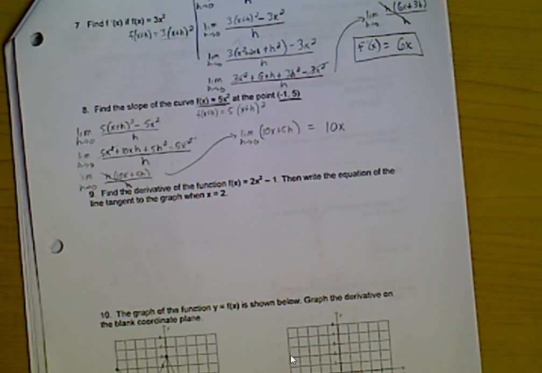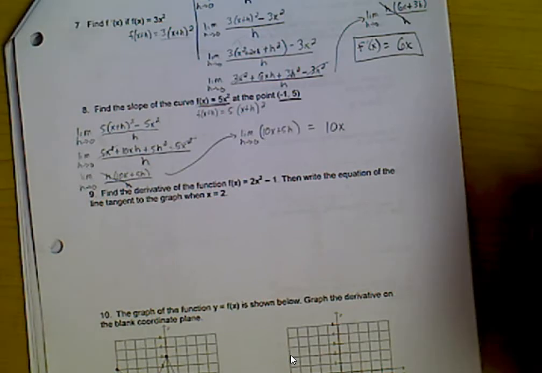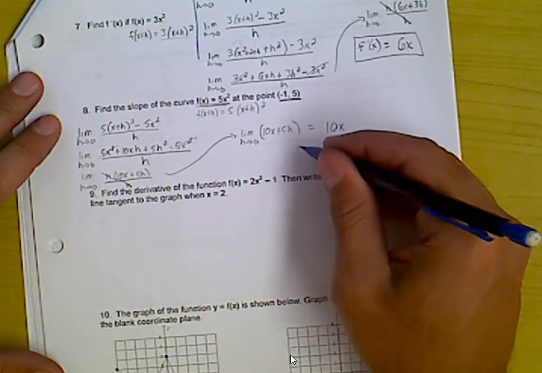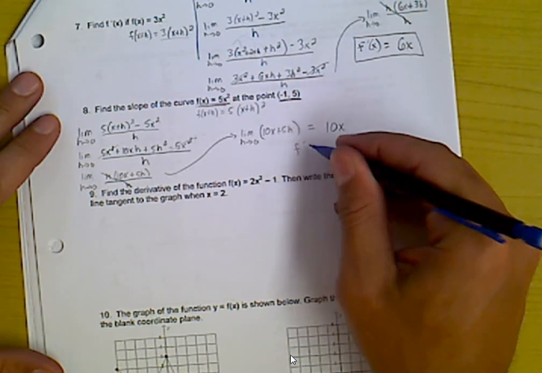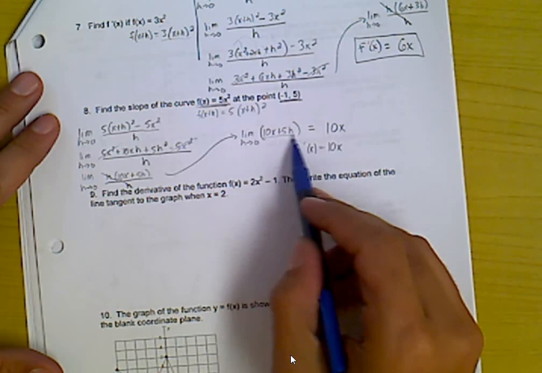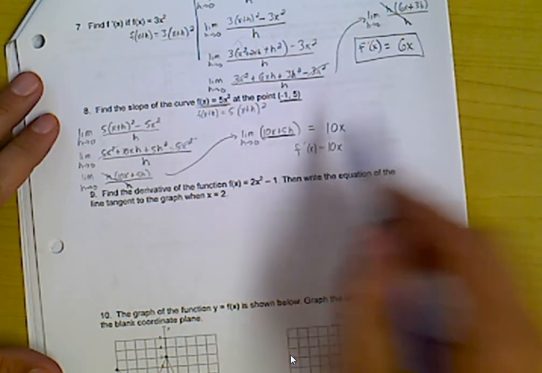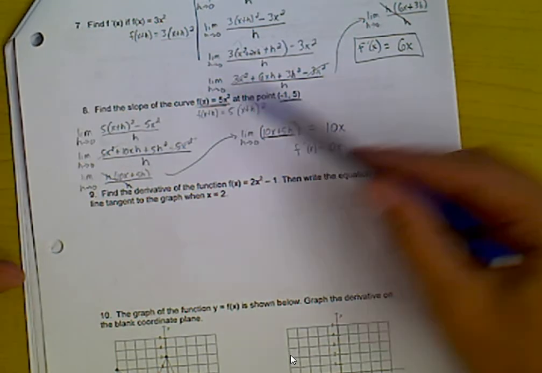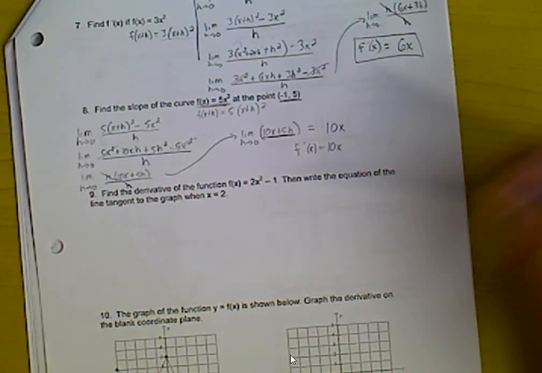Anybody? Hopefully, it should be 10x. That's your answer. So if our derivative is 10x, what you would say is f primed of x should equal 10x. This is what we should have ended up with when we simplified, but the h becomes a 0. So 5 times 0 is 0. You're just left with your 10x. In the previous couple, 6 and 7, up here on the previous page, this was your final answer.